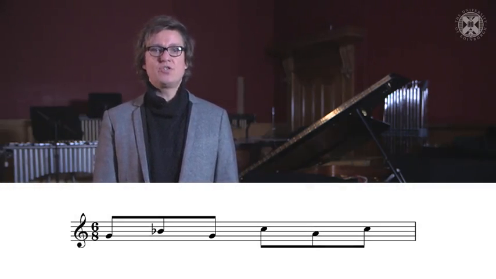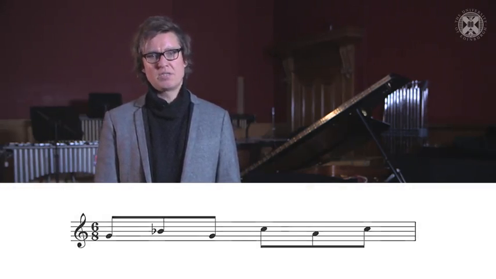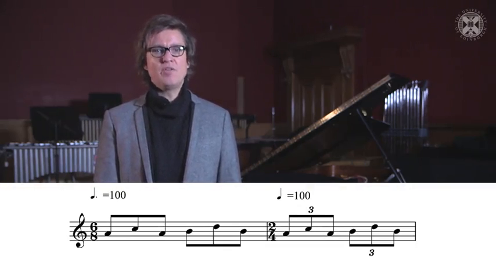This allows us, in this case, to avoid having to write tuplets all the time, or triplets, because essentially the equivalent would be a triplet eighth note in a 2/4 bar.